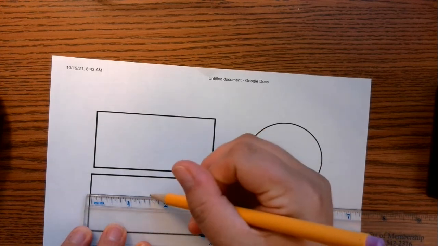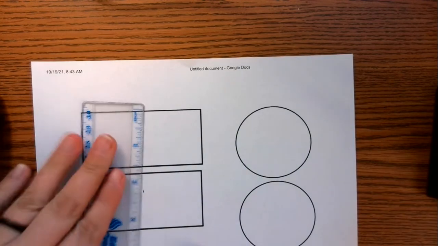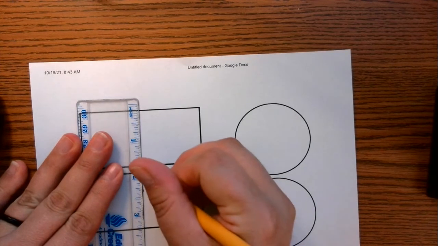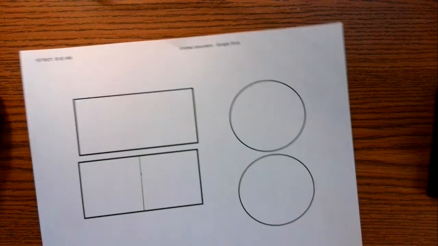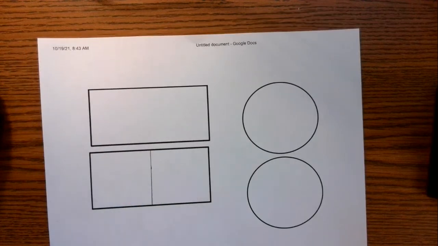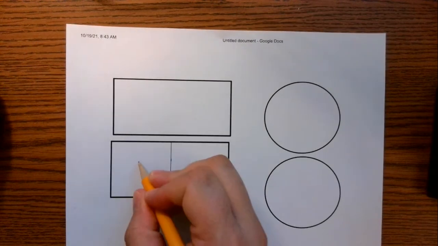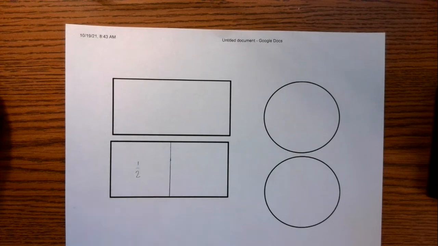So it looks like right here about the 1.5 is the middle of my rectangle. If I draw a straight line this way to partition it, I now have 2 equal pieces. Each one of these would represent 1/2.